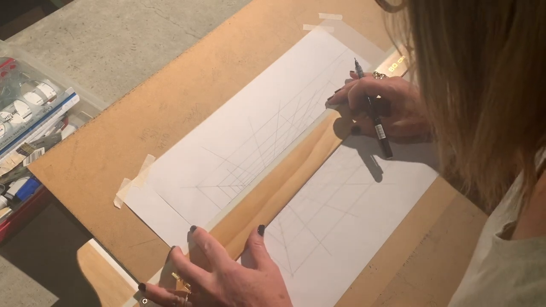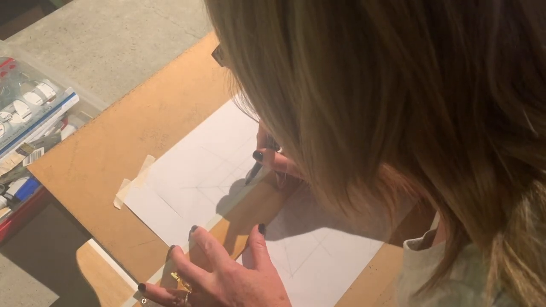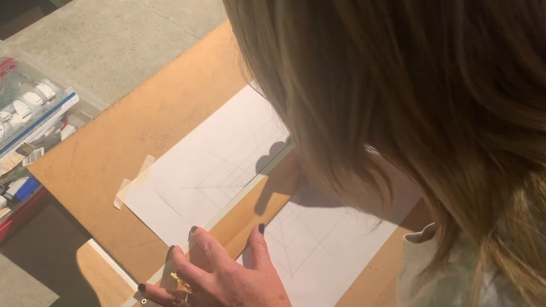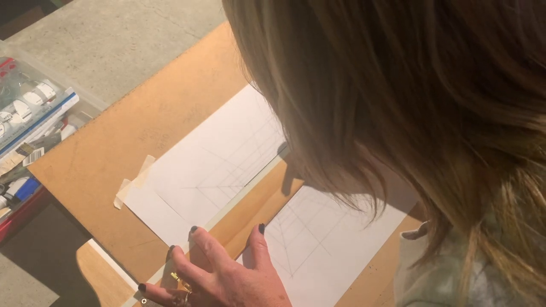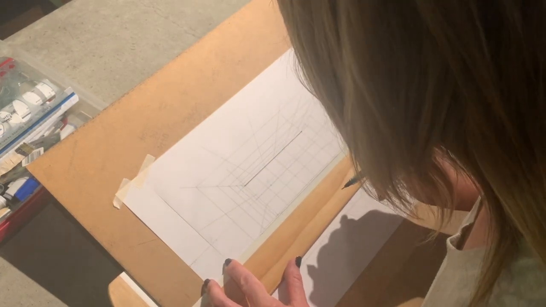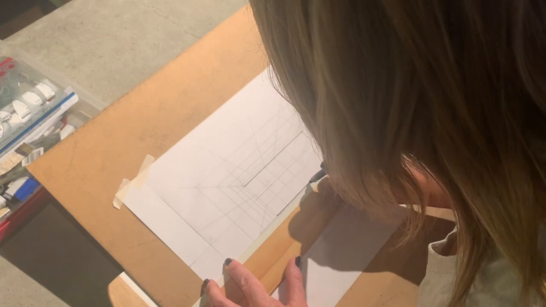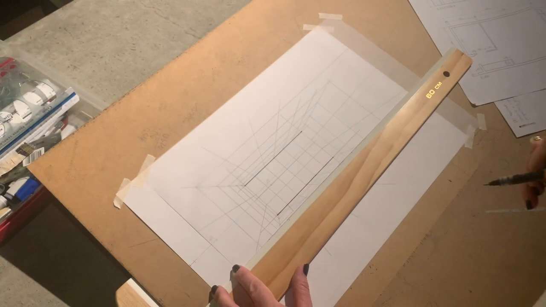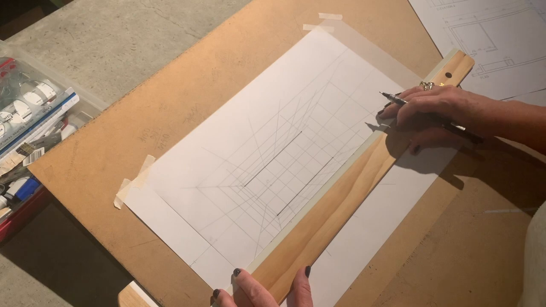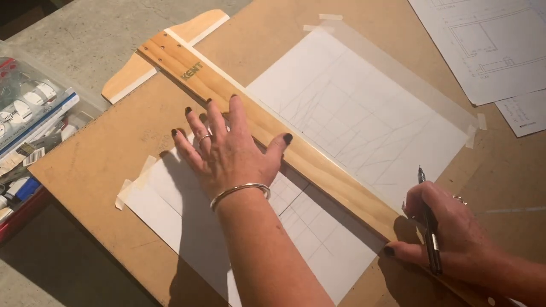So if you are doing this step onto tracing paper, just make sure that you let your pen dry in between, because it will smudge.